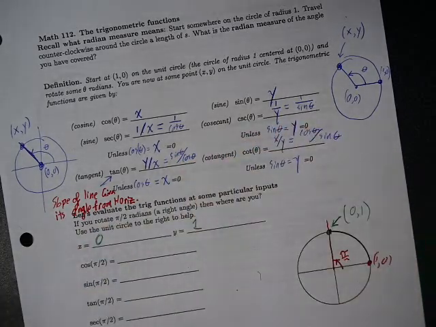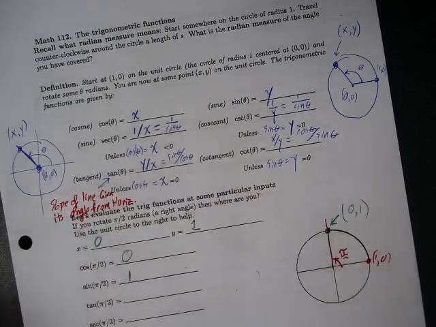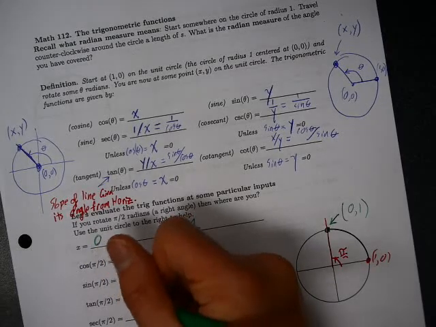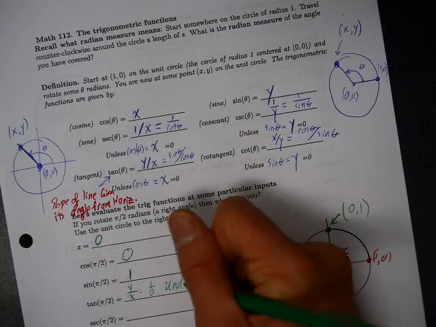So what's the cosine of pi over 2? 0. Because it should be the x coordinate. What's the sine of pi over 2? 1. What's the tangent of pi over 2? Yeah, so that will be y over x. That looks like it wants to be 1 over 0, but you can't do that. It's just undefined.